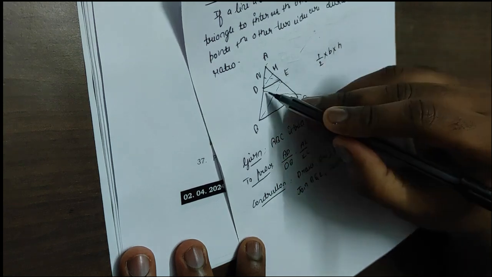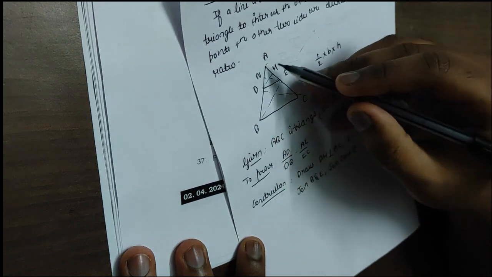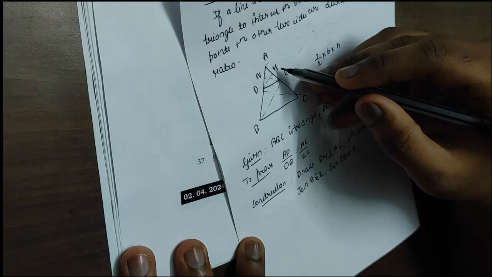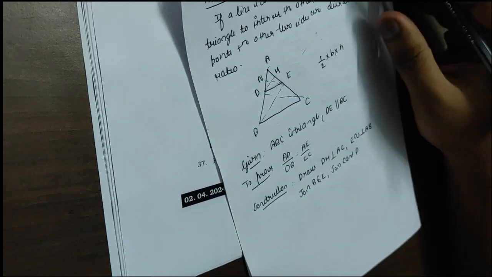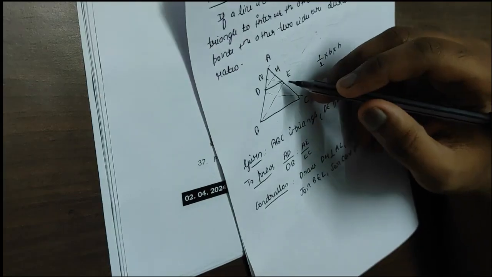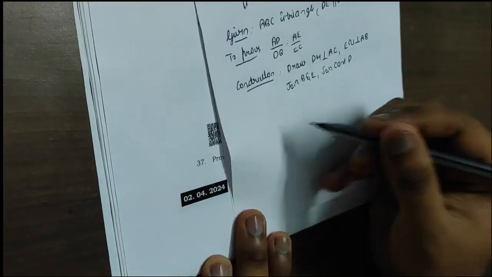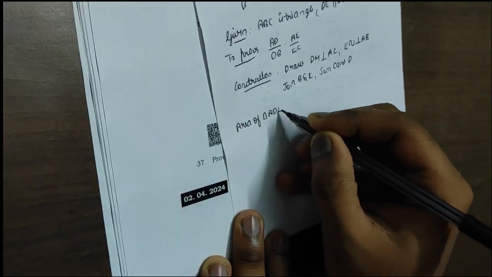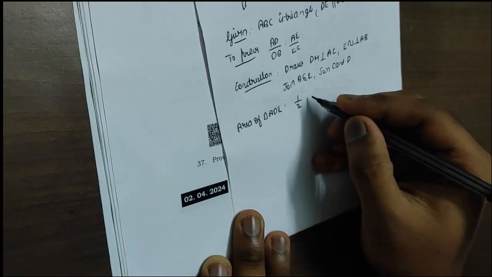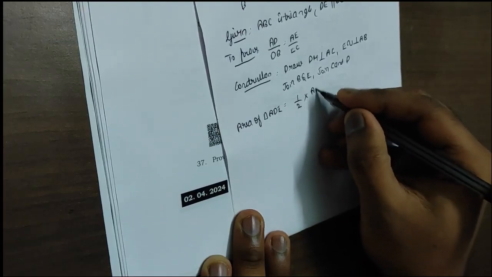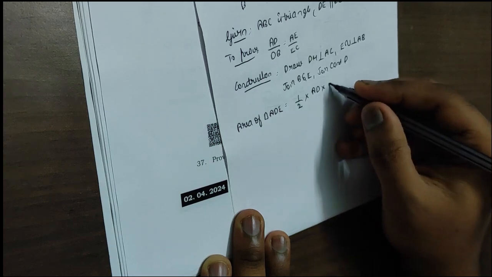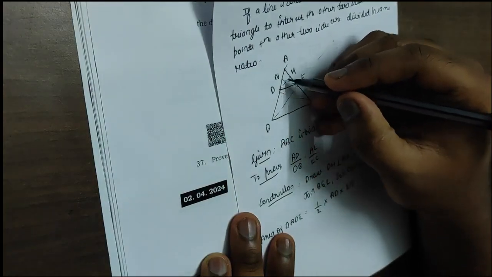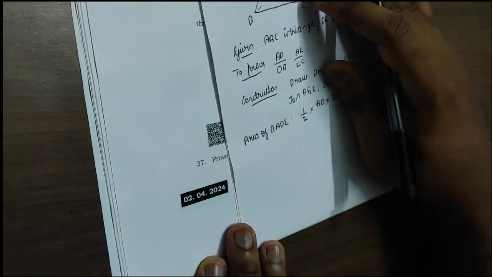Area of triangle is half into base. We'll consider this triangle ADE, base into height. We'll consider the height as EN. Now area of triangle ADE is half into base AD into height EN. ADE triangle, base is AD, height is EN.